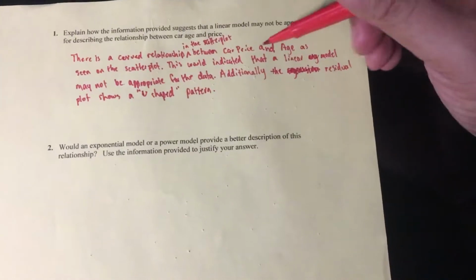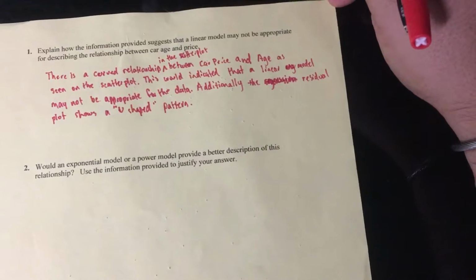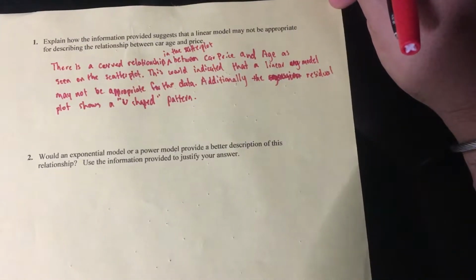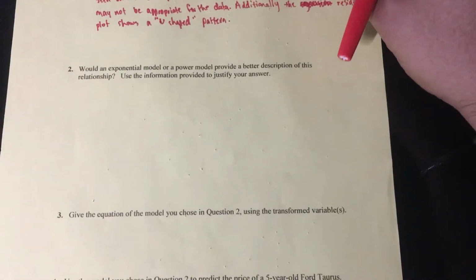Additionally, the residual plot also shows a U-shaped pattern, also indicating that the linear model may not be appropriate. So, moving on to question number 2.